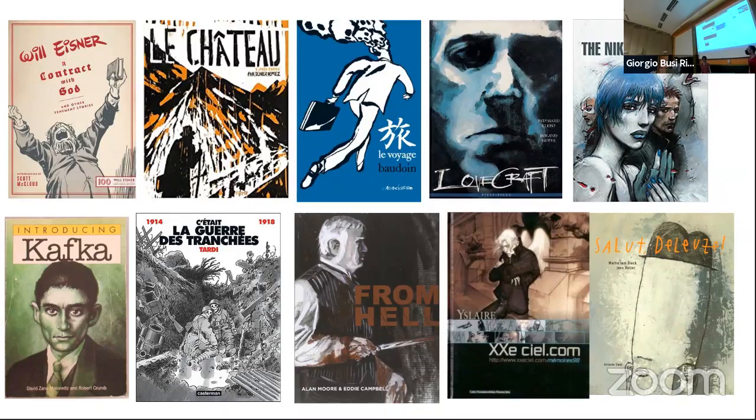Then we have Introducing Kafka by Crum and Davis, which is a very didactic comic, literally, even though it's by Crum. It exemplifies those moments where comics are used for education or for simplifying ideas and kind of flattening them out. And you have La Guerre des Tranchées by Claudie from Hill. There's 20e siècle, which is maybe not so well known, a bit obscure, but I found it fascinating, and I'll get back to that. And then Salut Deleuze by Martin Tomtik and Jens Balzer, the two German artists.